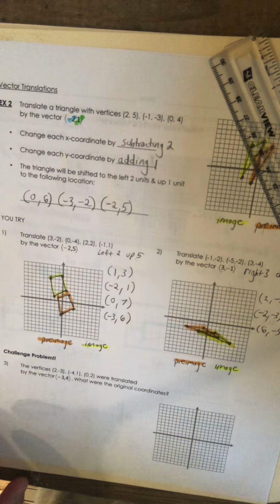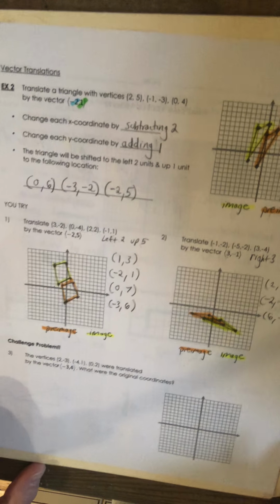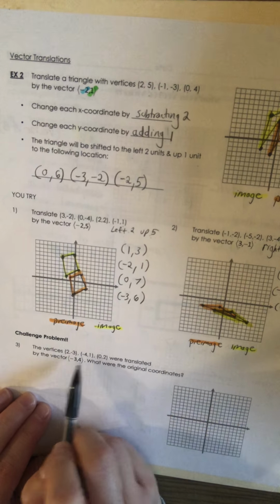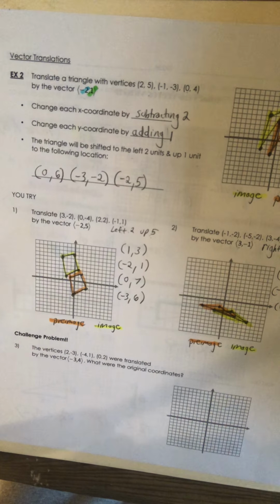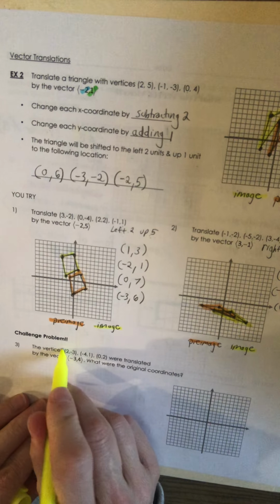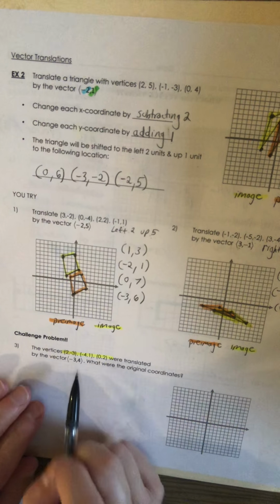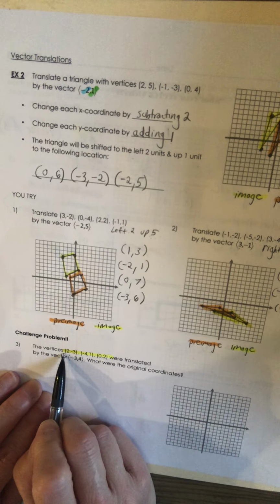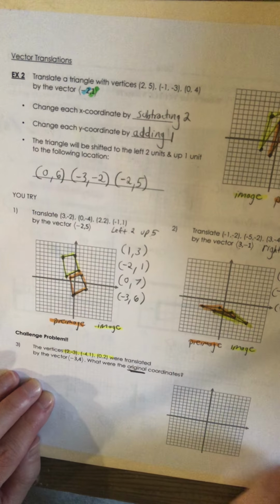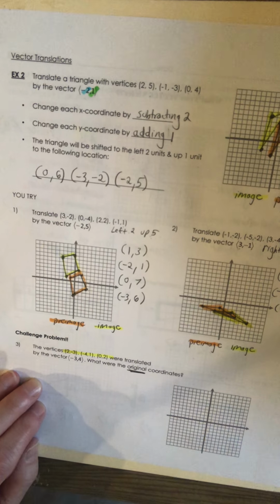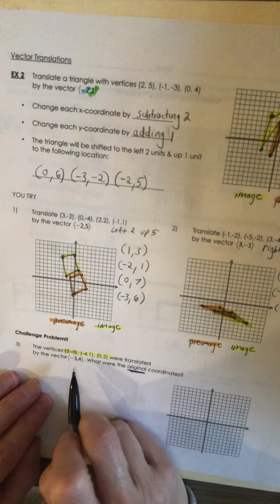Okay. All right, challenge problem. And it's actually not so bad. It says these are my vertices of the triangle. These vertices were translated by the vector negative 3, 4. What were the original coordinates? That means this is my image. They want the original. They want the pre-image. That means you're going to do the opposite of the vector in which they gave you.